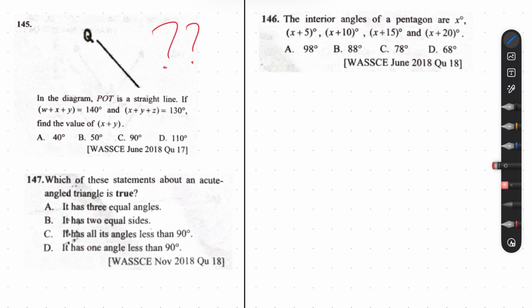The first one says it has 3 equal angles. That is not true. And then the second one says it has 2 equal sides. That is also not true. The third one says it has all 3 angles less than 90. Okay, that is true. And then the last one says it has 1 angle less than 90. No, that's not true. So the answer is what? C. Okay, cool.